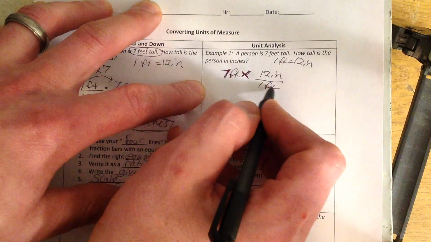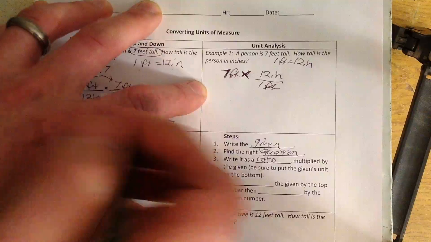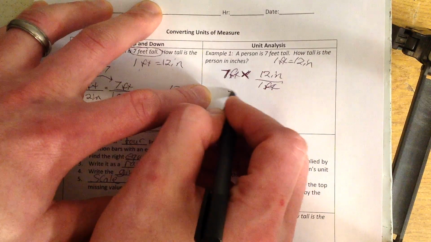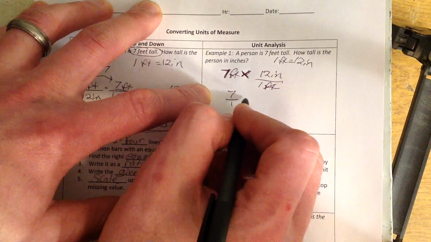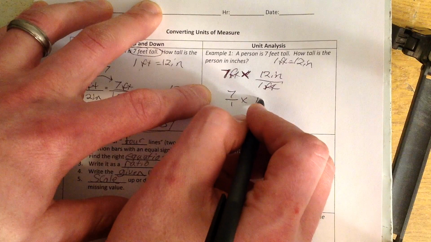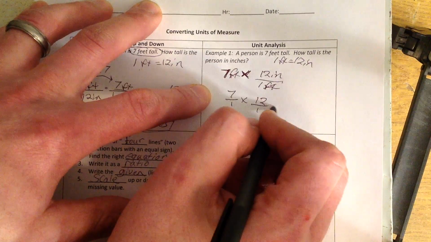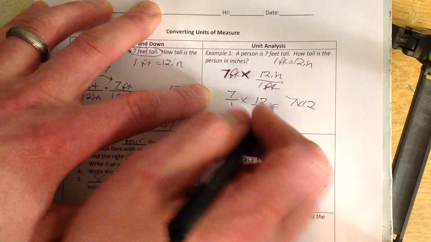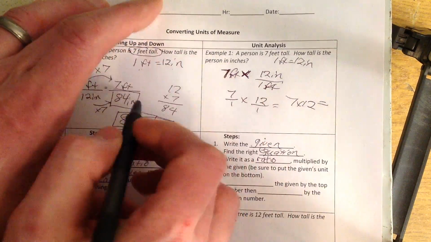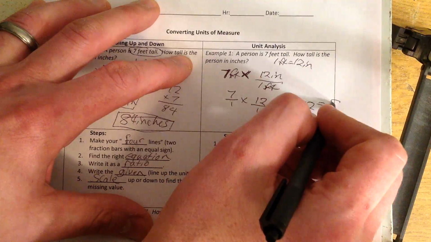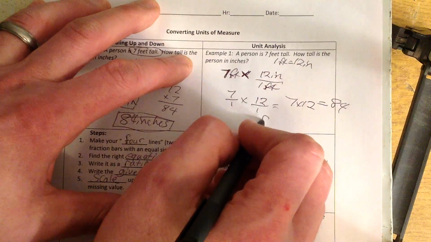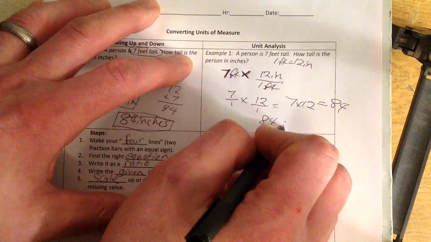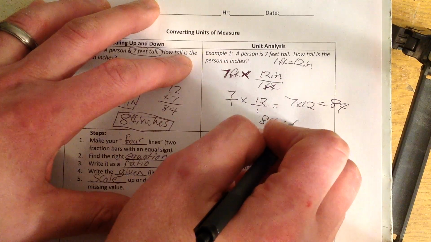And then, just to double check, those cross out. So basically what I've got is a 7 over a 1 times a 12 over a 1, or 7 times 12, because these ones really won't matter. Again, like I know over here, it's going to be 84. So my answer is 84 inches.